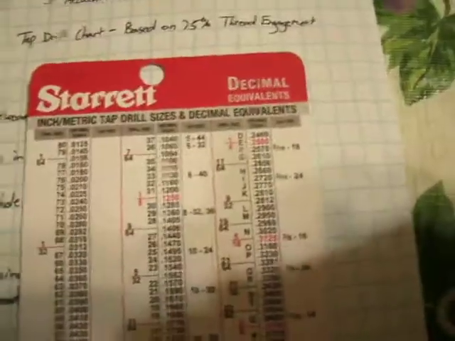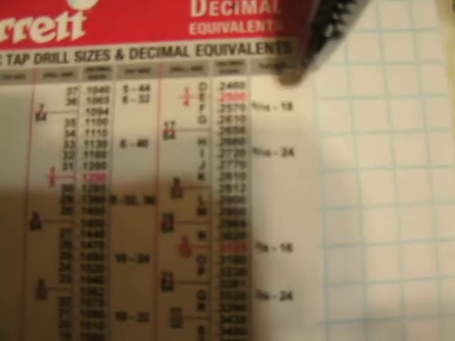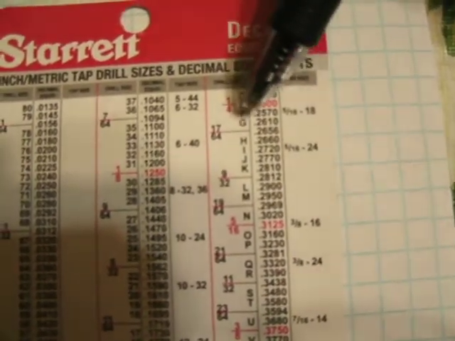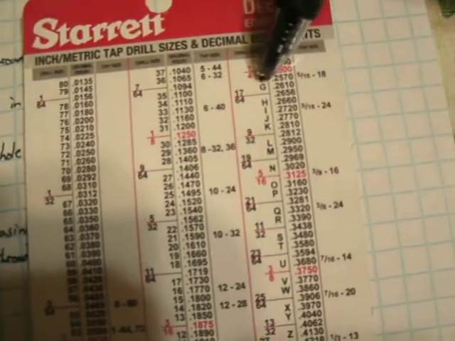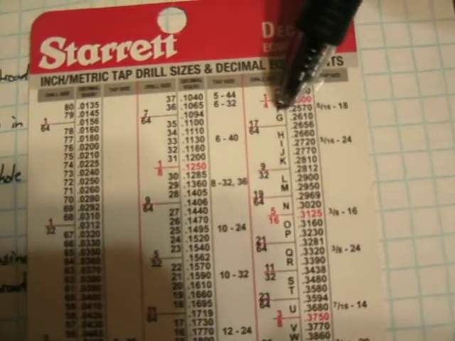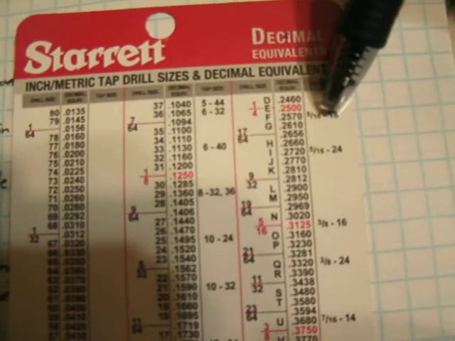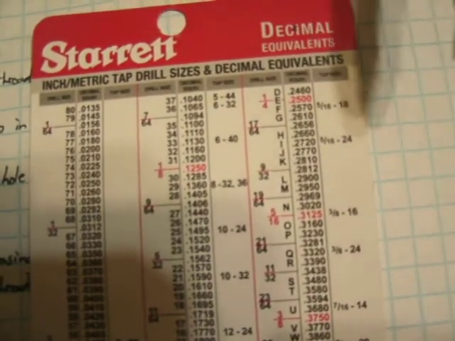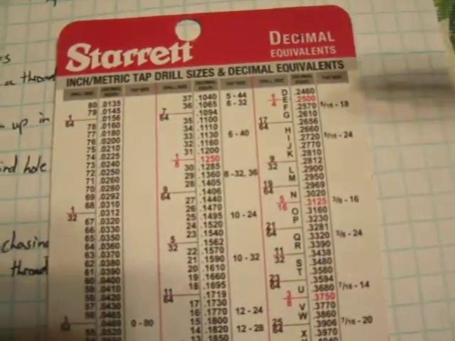And I'll show you how to read this here real quick. So we'll choose a 5/16 by 18 thread. That's the coarse thread for 5/16 right here. Let's say we needed to pre-drill a hole for a 5/16 by 18. We would choose a letter F drill bit and drill it out with a letter F, and then tap it with a 5/16 by 18 tap. So that's pretty easy.